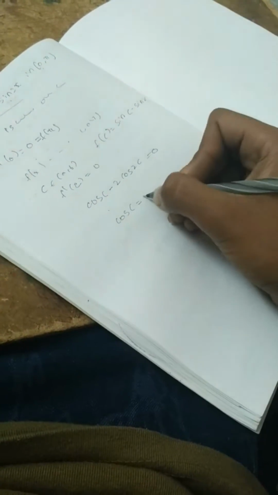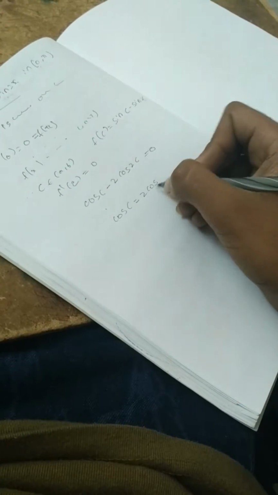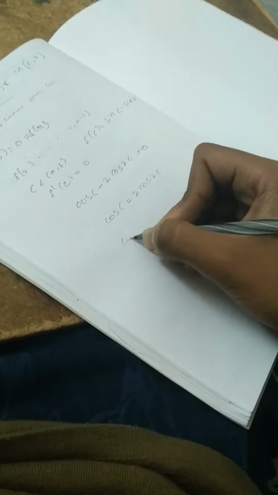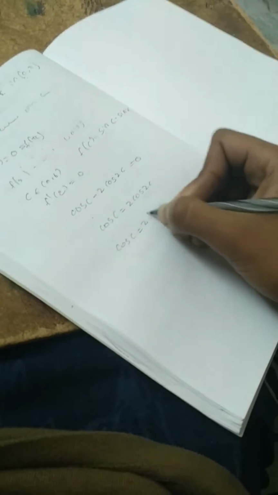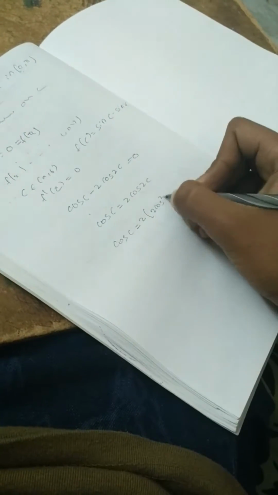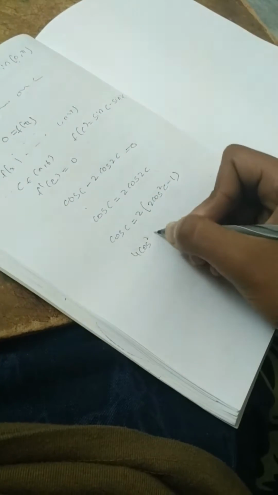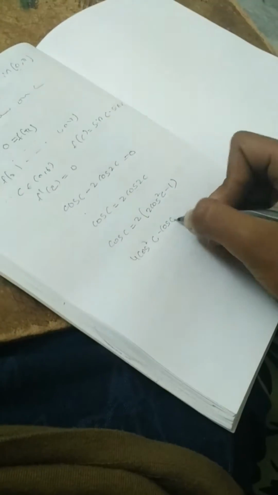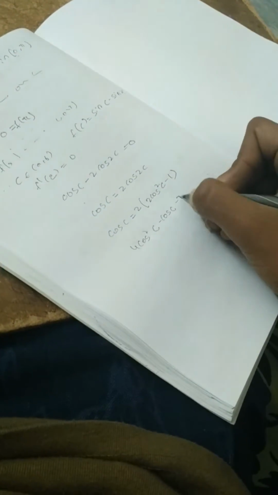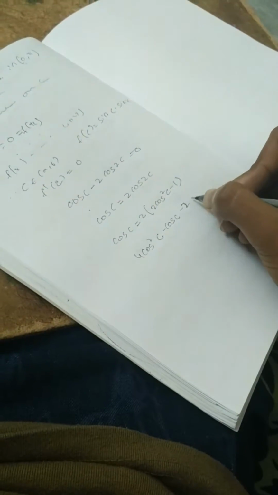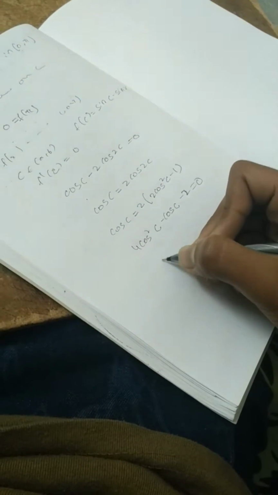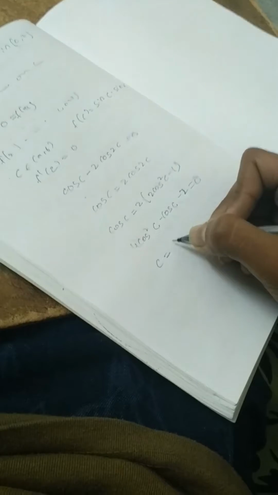So cos c is equal to 2 cos 2c. Cos c is equal to 2 into (2 cos squared c minus 1). So 4 cos squared c minus cos c minus 2 is equal to 0.